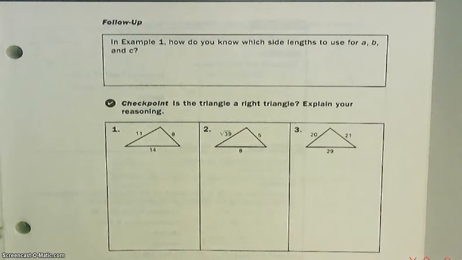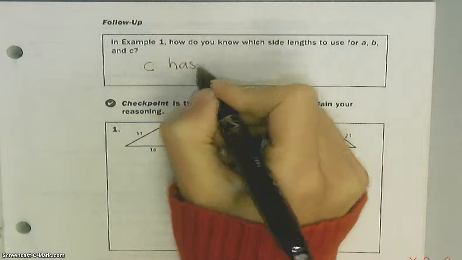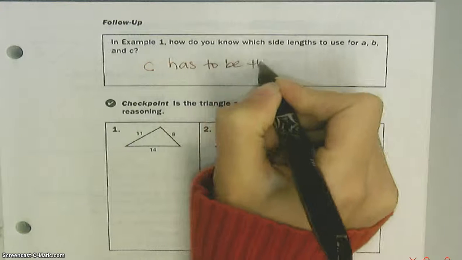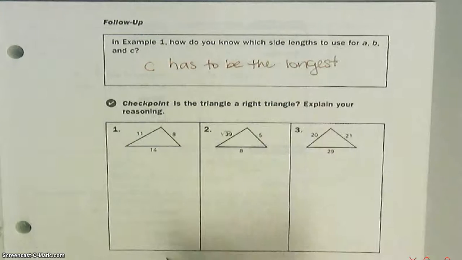In example 1, how do you know which sides to use for A, B, and C? C has to be the longest one. It doesn't matter for A and B. A and B can be either, but C has to be the longest.